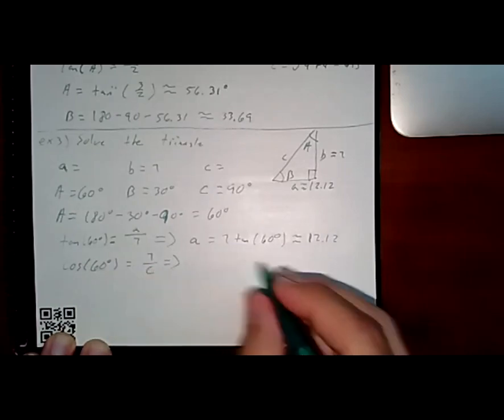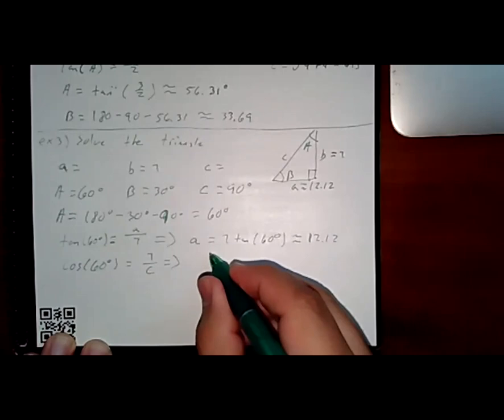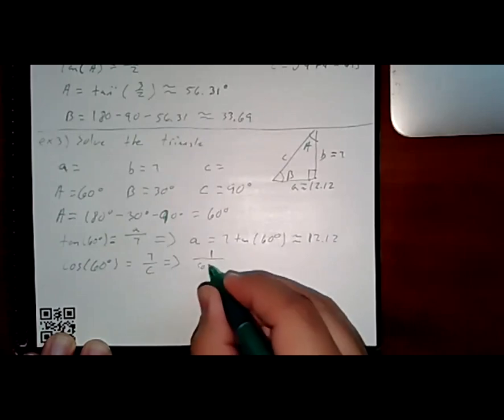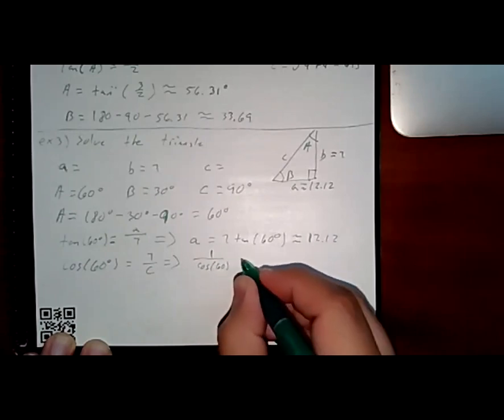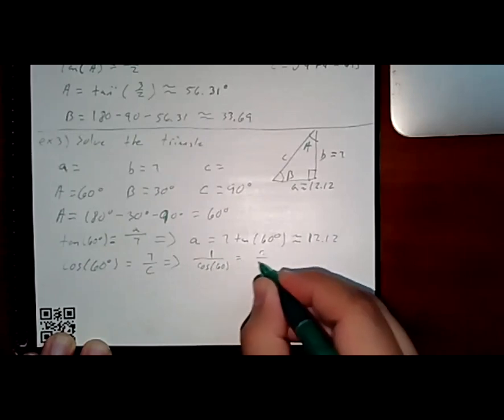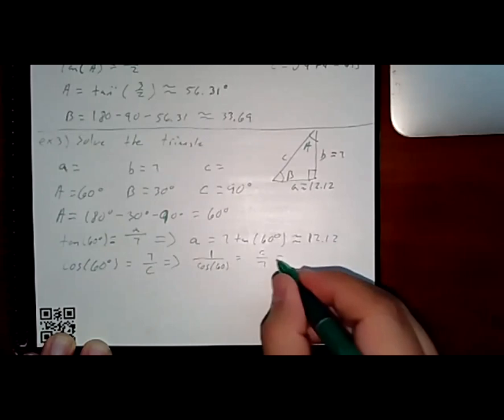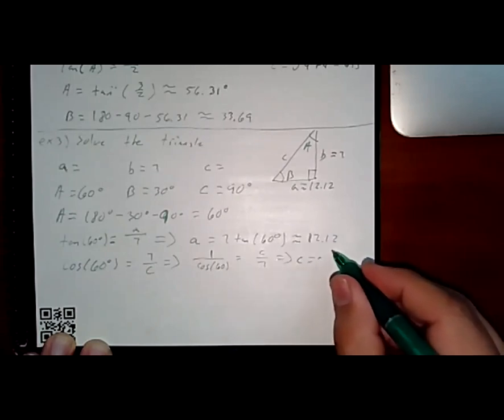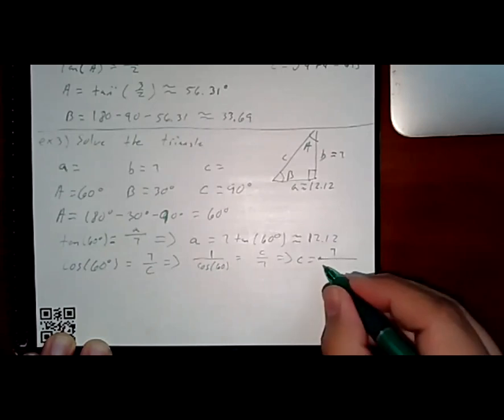If I take the reciprocal of both sides, 1 over cosine of 60 is equal to c over 7, which is the same as saying c is equal to 7 over cosine 60.